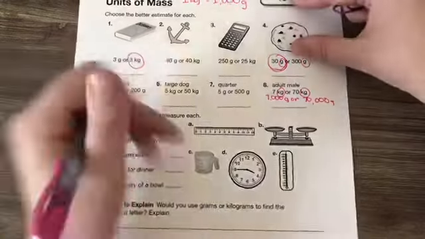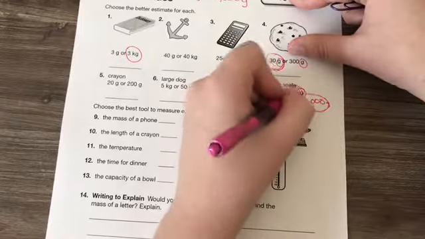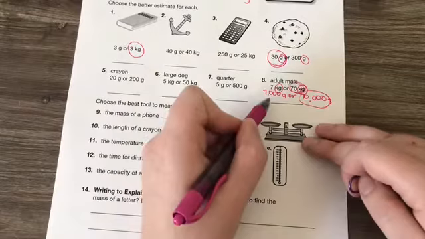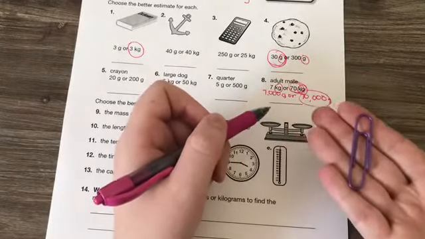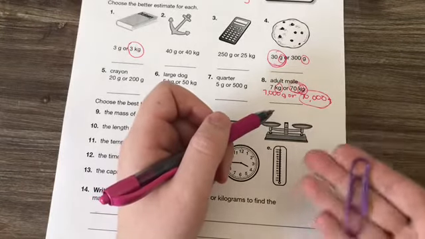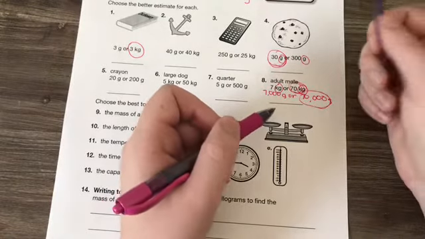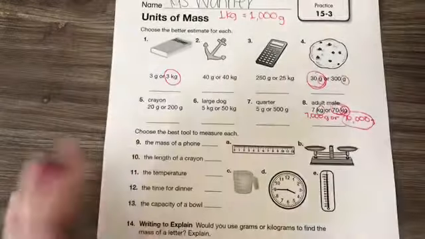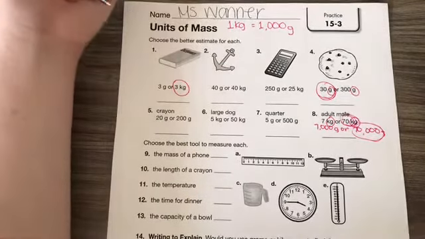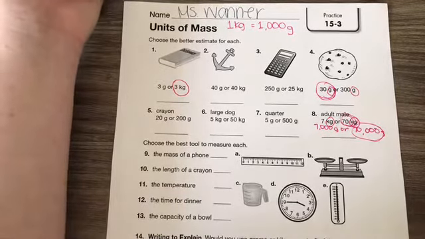Yeah, so I would think it would be closer to the 70,000 grams or the 70 kilograms, because when you have 7,000 of these, yeah, that's a lot. But just imagine how much you weigh. You weigh quite a bit more compared to a paperclip, right? Exactly. So that's just how you can work with this workbook page and estimate the difference between kilograms, grams, and grams versus grams, and kilograms versus kilograms.